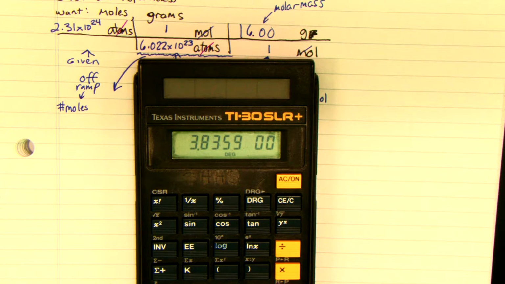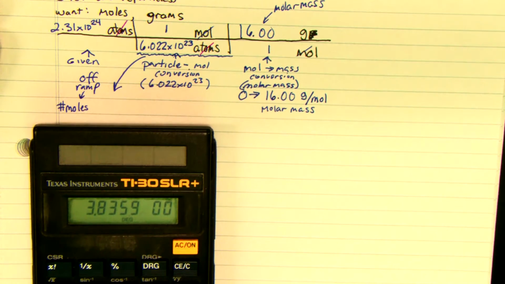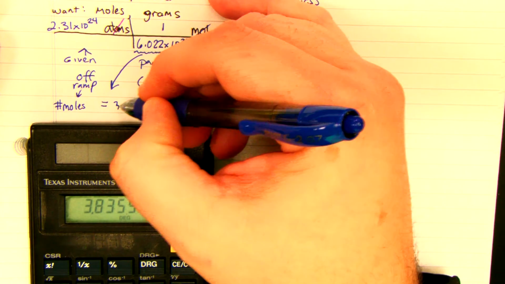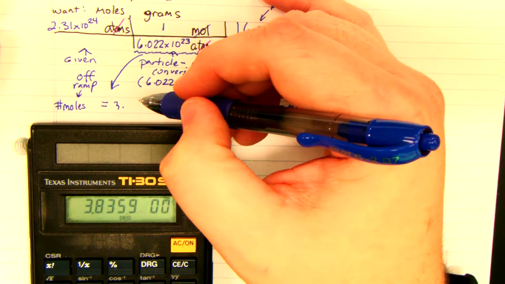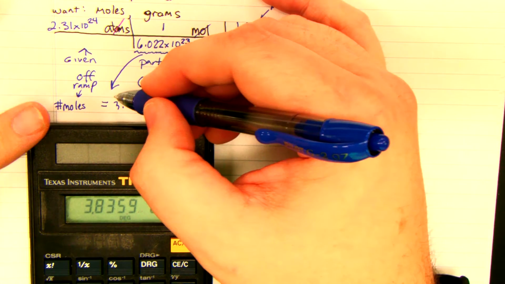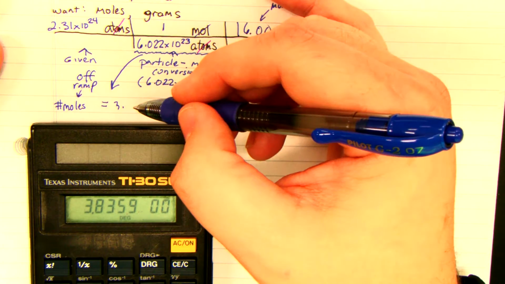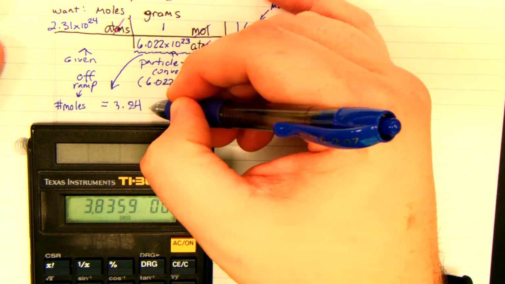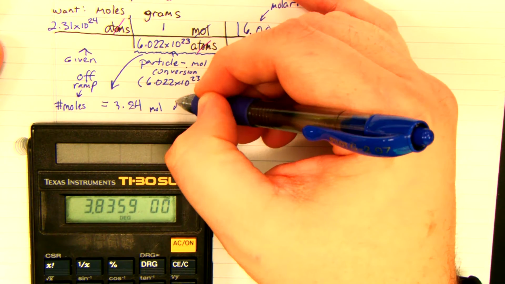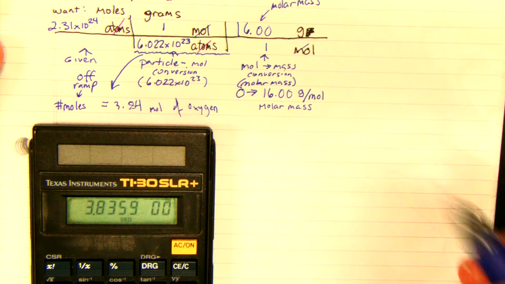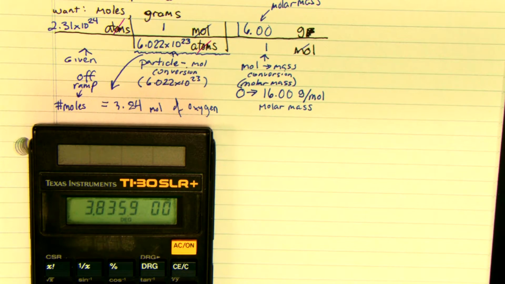So I know the number of moles now. We can just go to 2 decimal places, so 3.84 moles of oxygen. That's how many moles of oxygen we have.